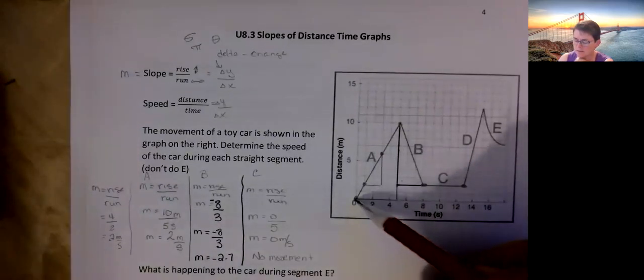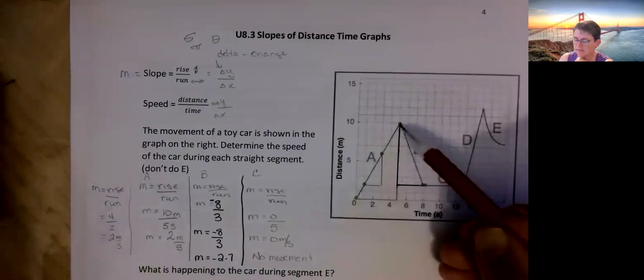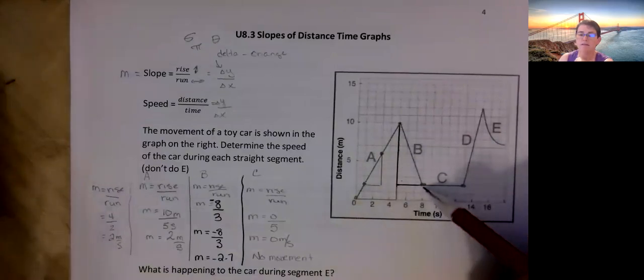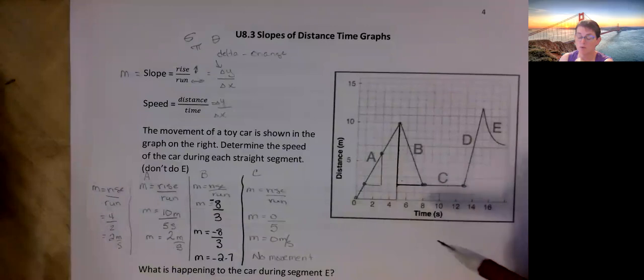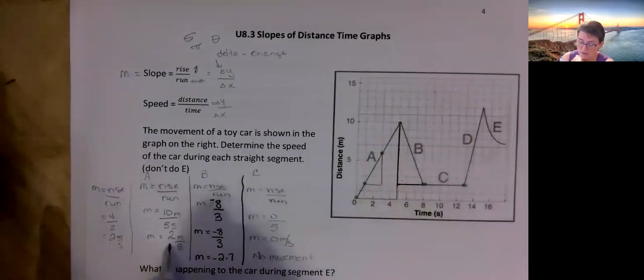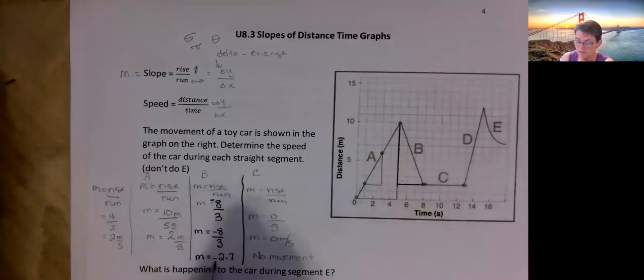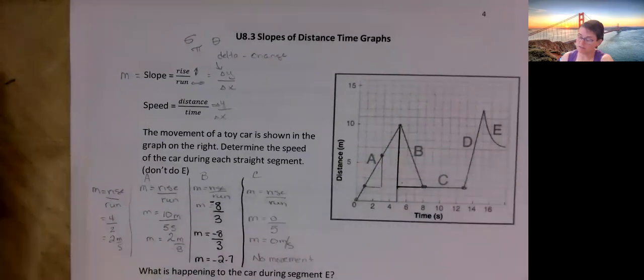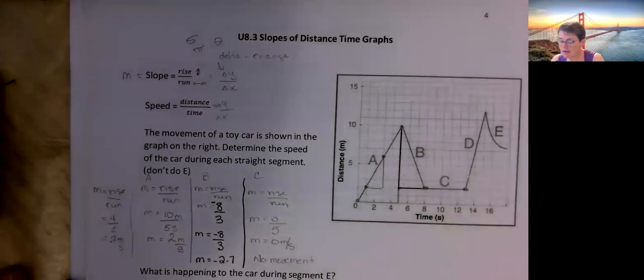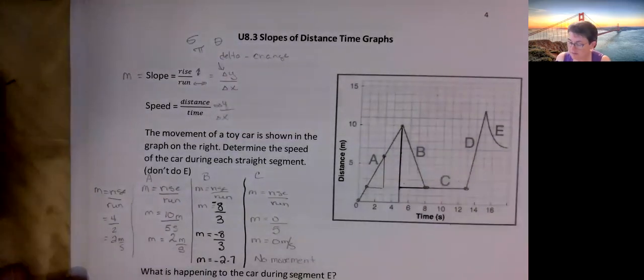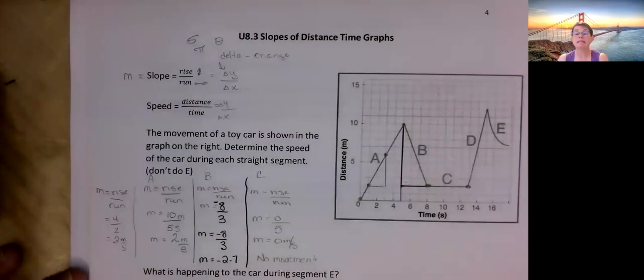So this is our start, and away it went. What does a negative mean? Well, it returned towards the start. So this is going away from the start. The negative is returning towards our start. And now what I would like you to do, I bet you can pause the video and do part D all by yourself. How about you do that?